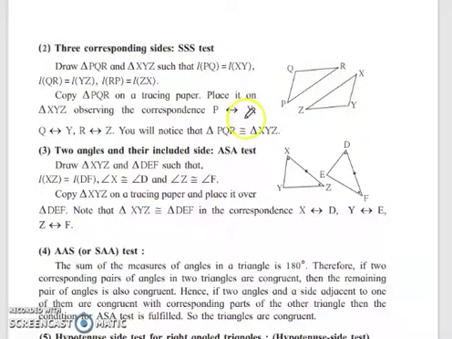And then you will find that angle P corresponds to X, meaning this point P should overlap this point X. Q should overlap Y. This point Q should overlap point Y. And R should overlap Z. Hence this point R should correspond to this point Z.